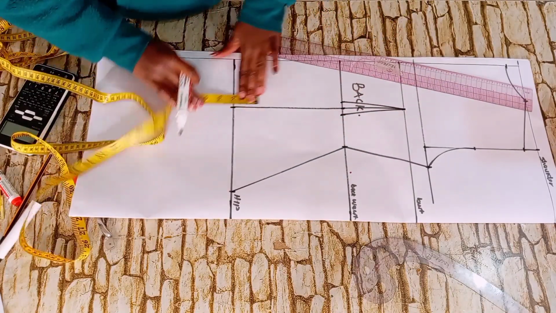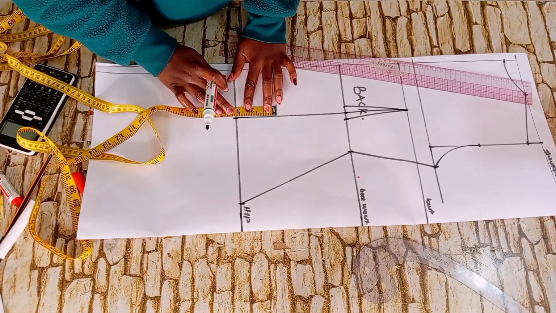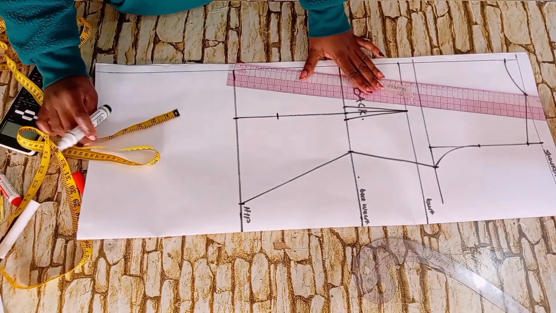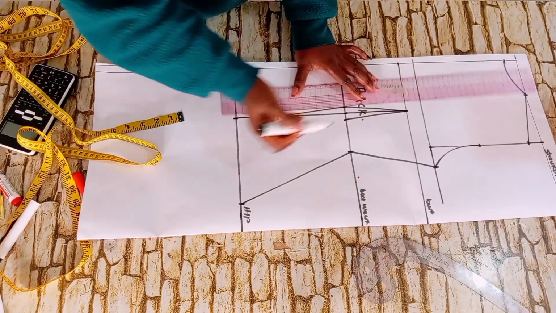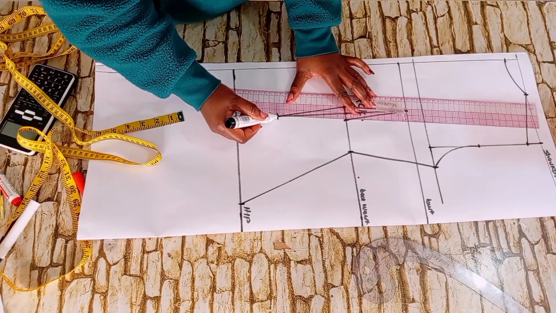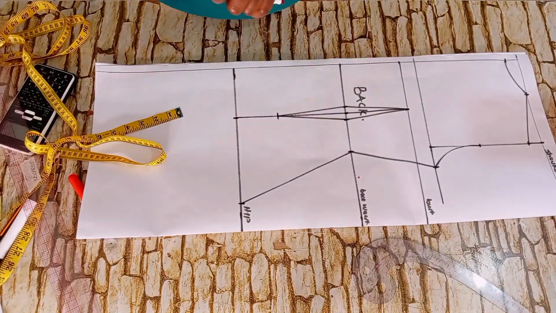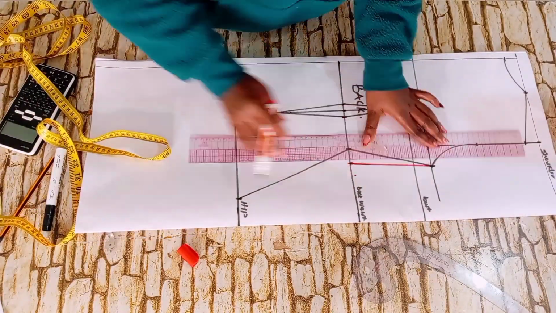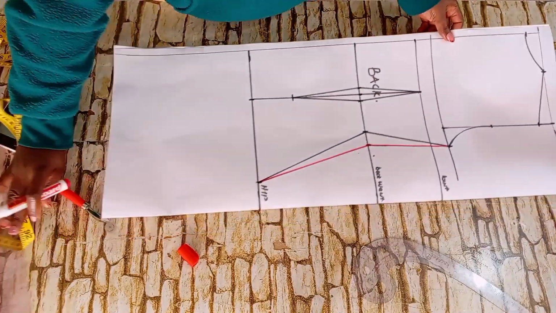So come up. Remember, for the front, we came up by 2 inches. For the back, come up by 3 inches. So you connect together like this. You connect like this. Make sure you return that 1 inch that we took back to the side again, so it can complement for what we took in the middle. And this is all about the basic bodice pattern.